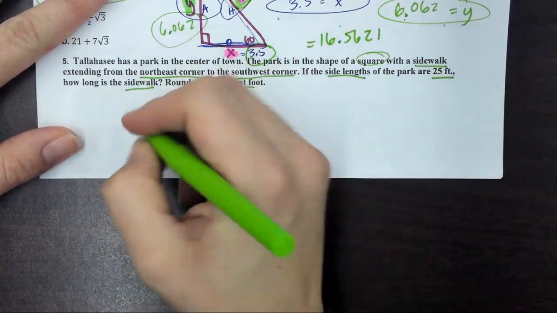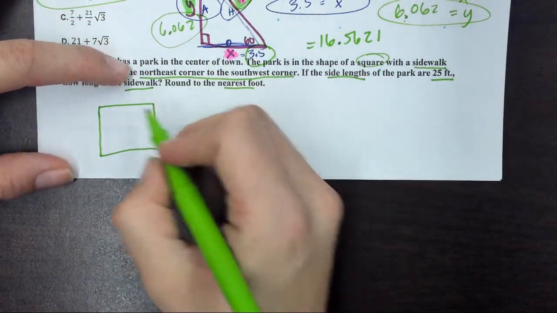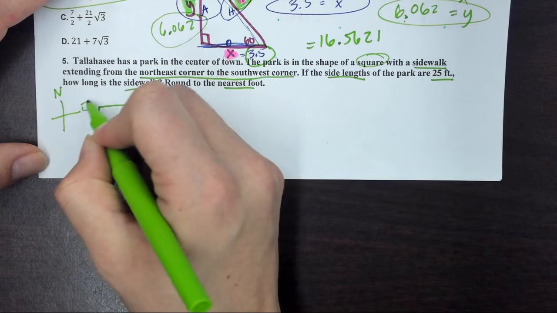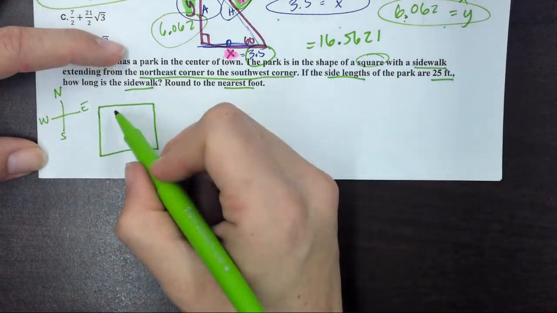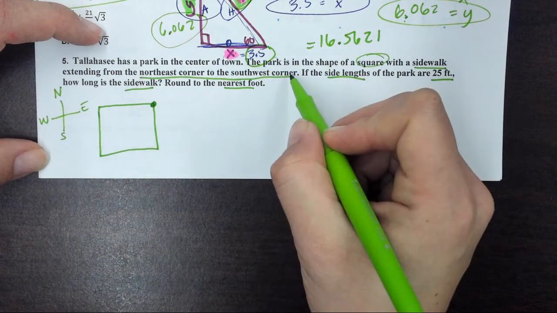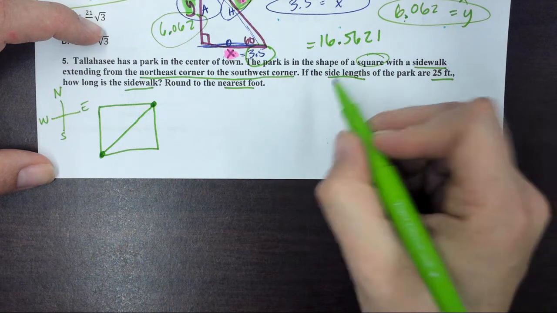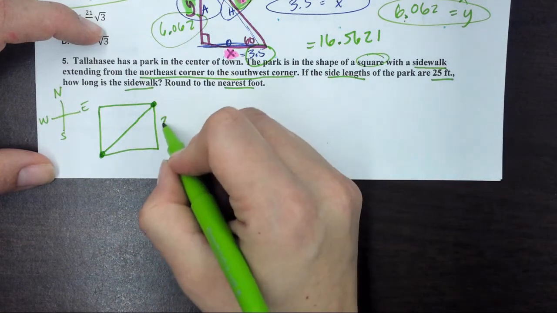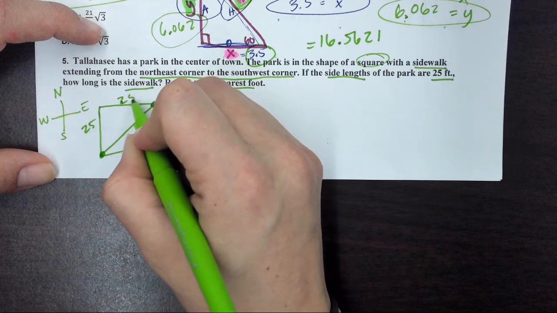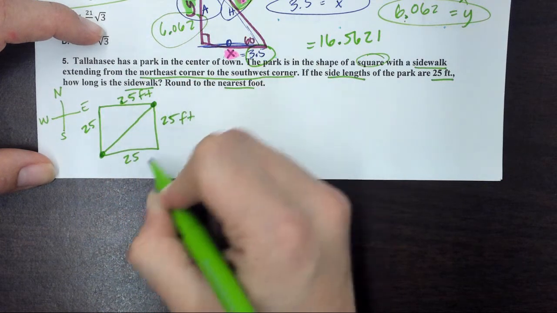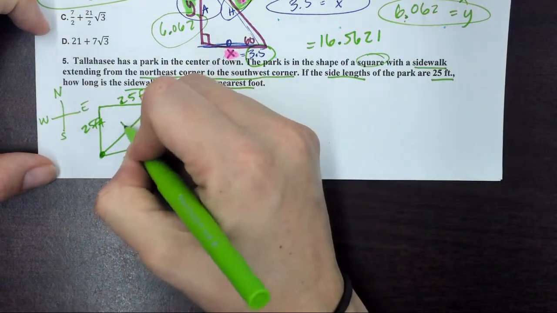So we know it's a square park. They have a sidewalk from the northeast corner, so that'd be over here, to the southwest corner, which is over here, so they got a sidewalk right there. We know the side lengths of the park are 25 feet. 25, 25, 25, 25. And all those are feet. Okay, how long is the sidewalk? So we got to find this, x.